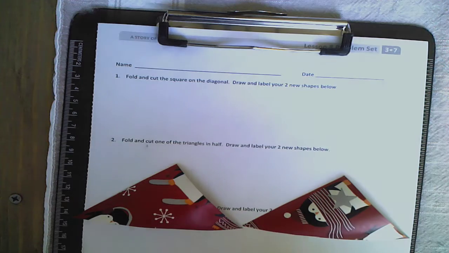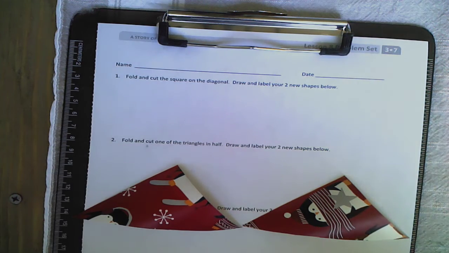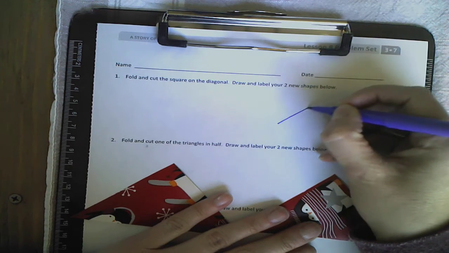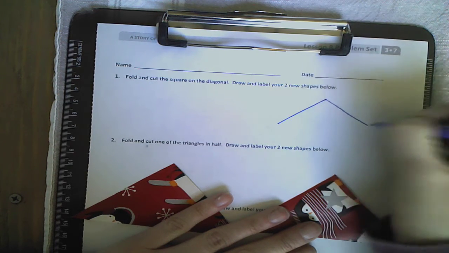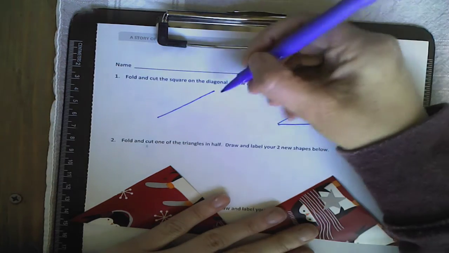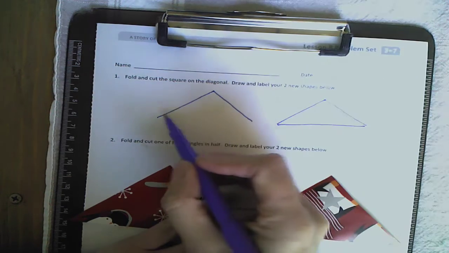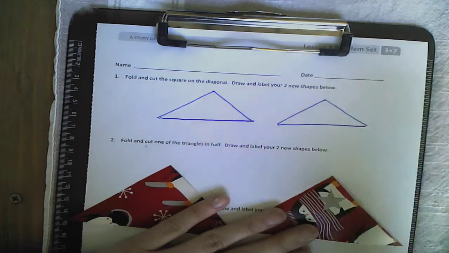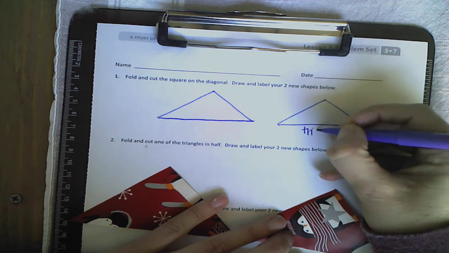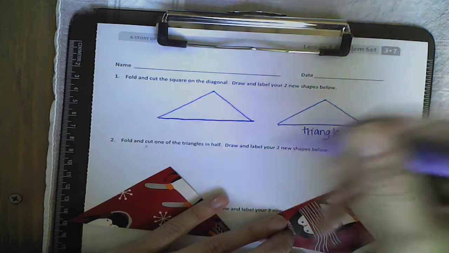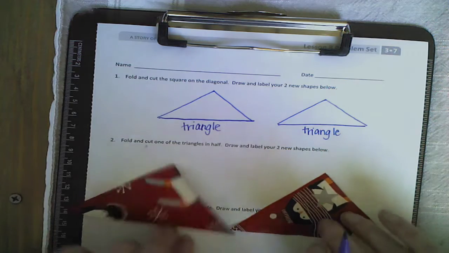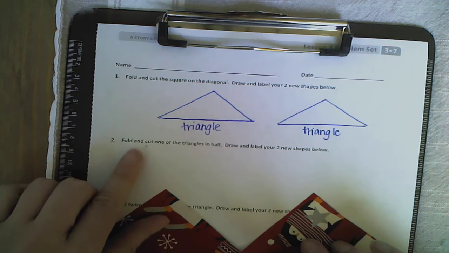It says, draw and label your 2 new shapes below. Okay, what color will I use today? How about this dark purple? So I'm going to draw my 2 triangles that I just cut out. What do you think it means when it's asking for a label? Is it asking for the measurements? I think it's just asking for the shape name. So I'm going to write triangle and triangle. We have a couple of triangles. They're twins, right?